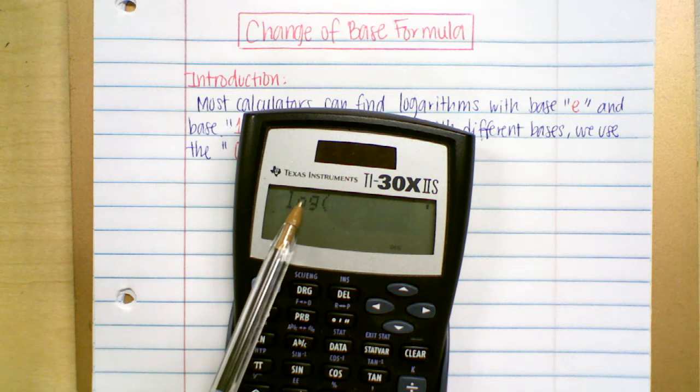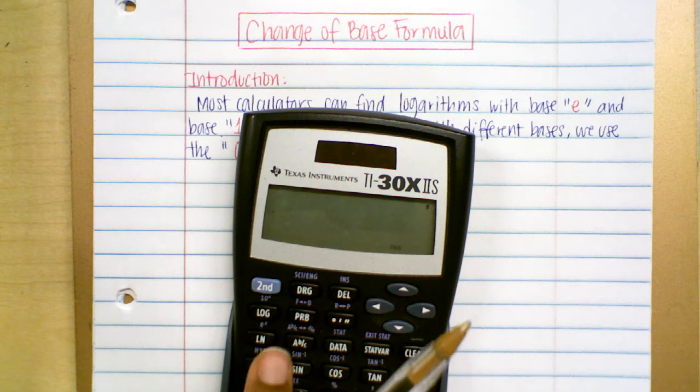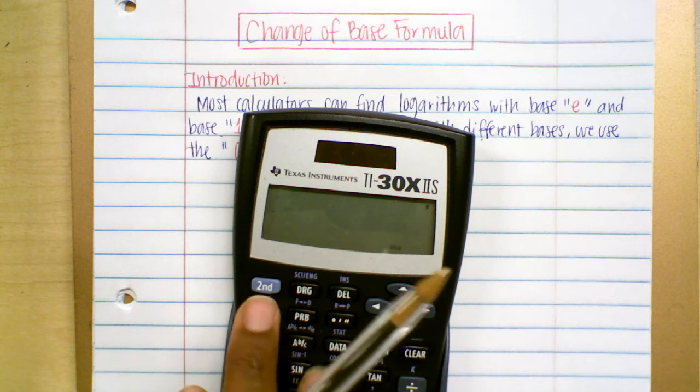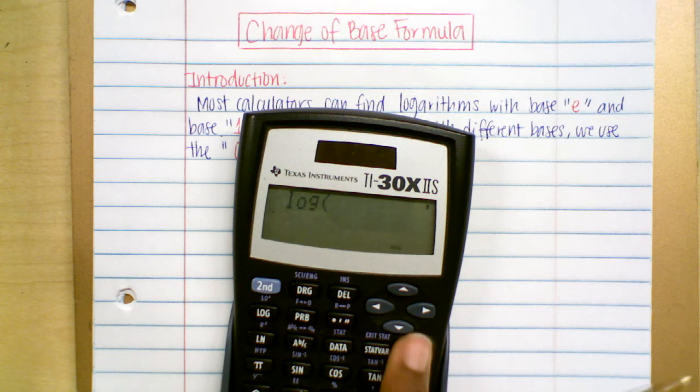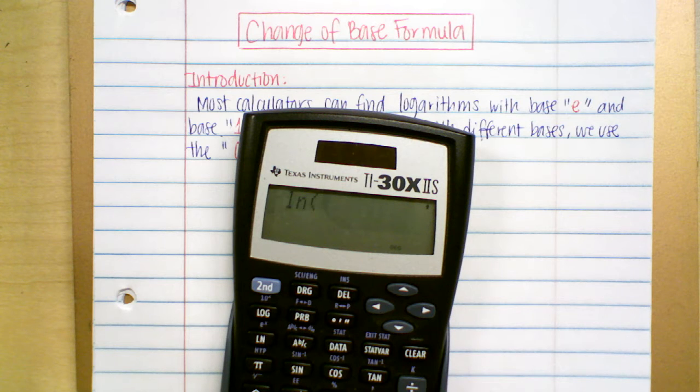If you don't see the base at the bottom, it is the common log. You can find the common log of a positive number, and you can also find ln, the natural log, of a positive number.